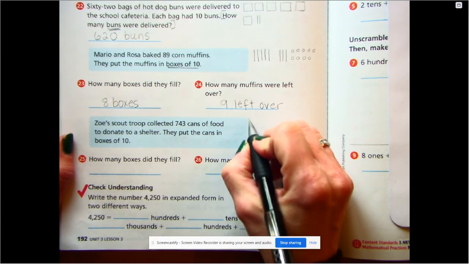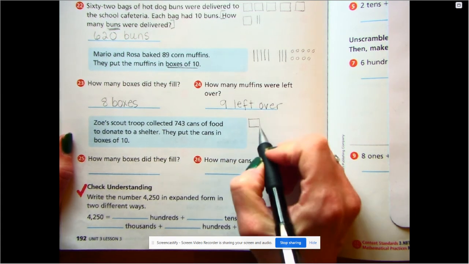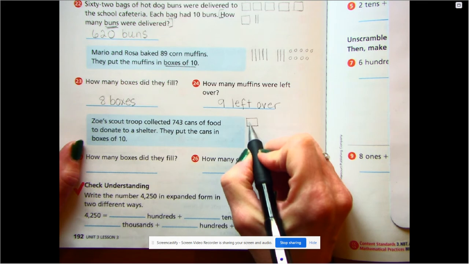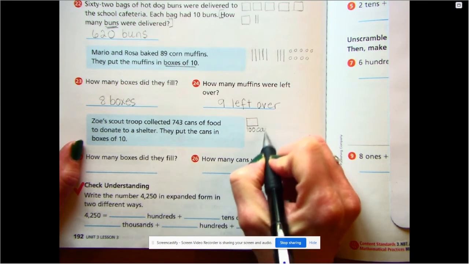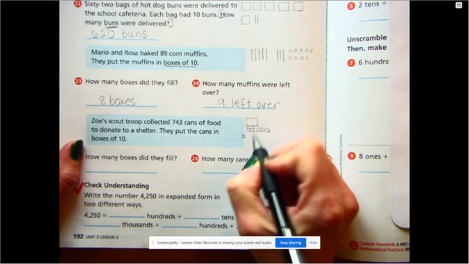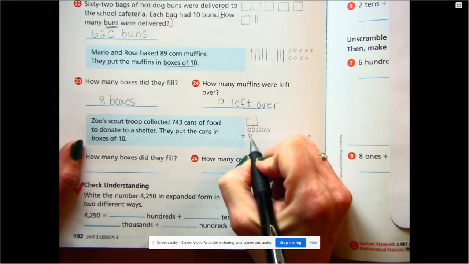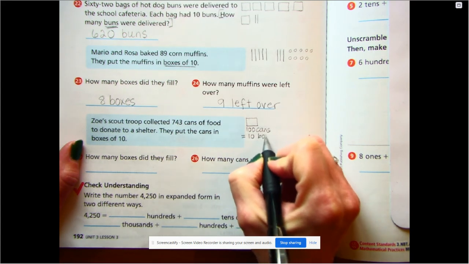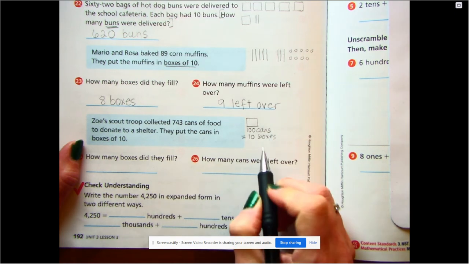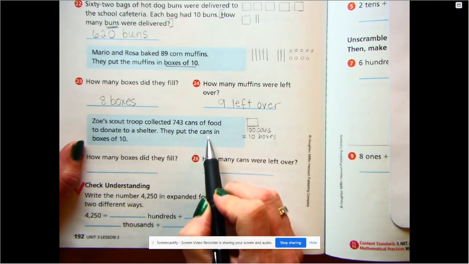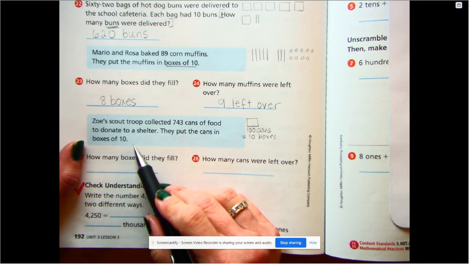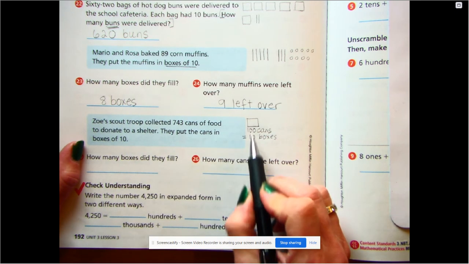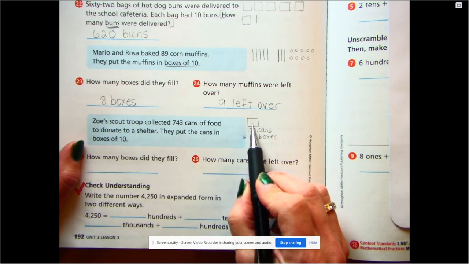If I drew one square, that would be 100 cans, right? 100 cans, which is the same thing as 10 boxes, because they put 10 cans in a box of 10. So if I had a 10 stick, I could put 10 10 sticks in there, so that would be 100.